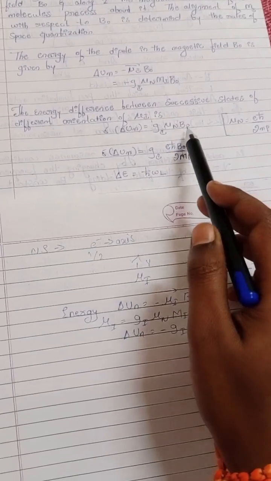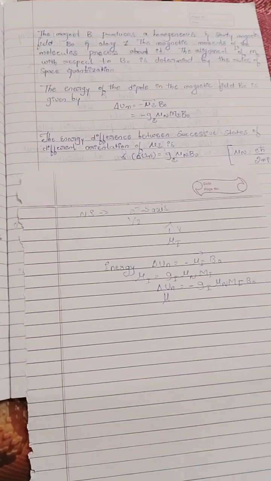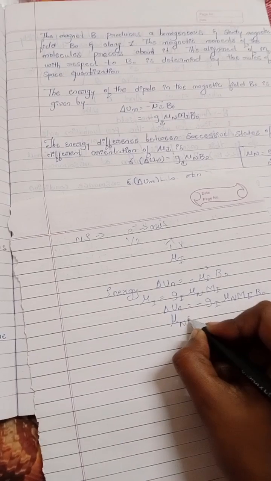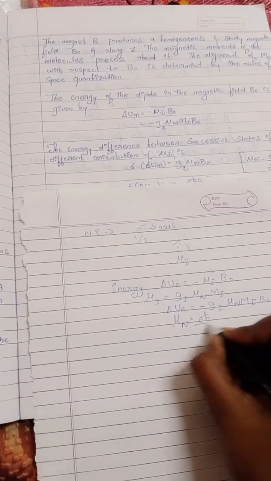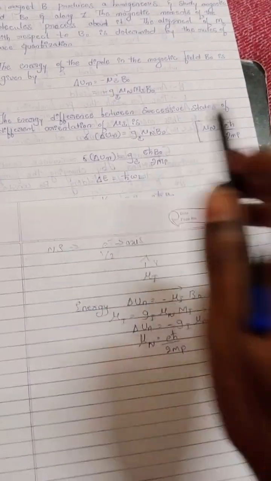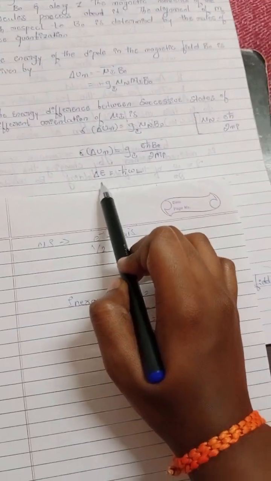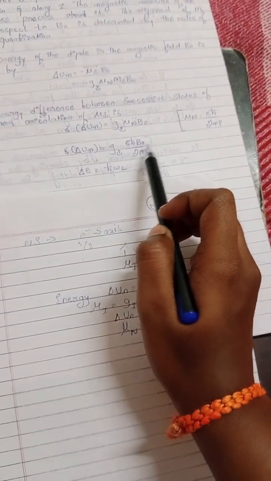Okay. So as we know from the Bohr magneton, we can write nuclear Bohr magneton, that is μn is equal to eħ upon 2mp. Just substitute that value over here. So you can see that this entire thing can be written as ΔE.